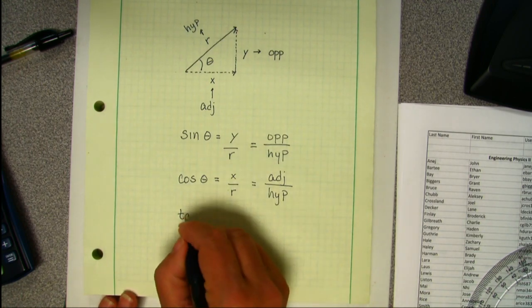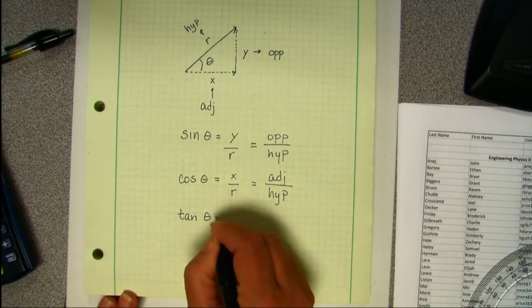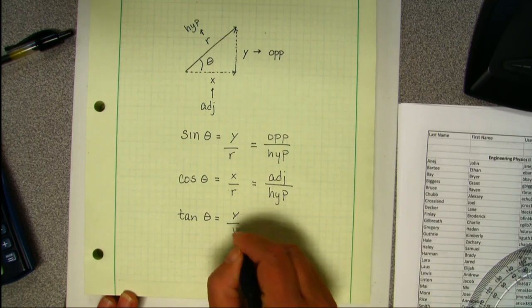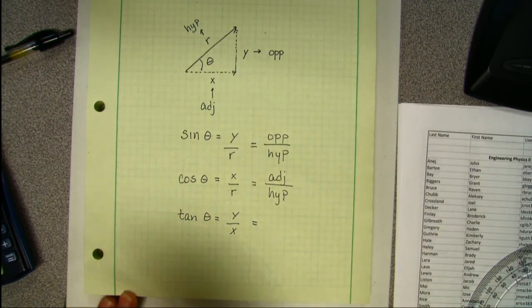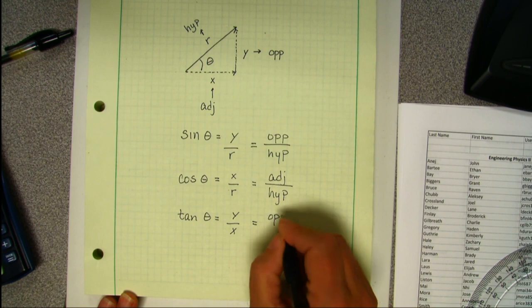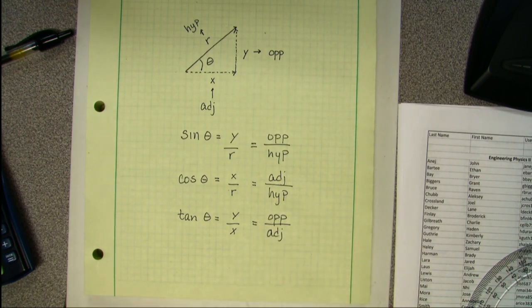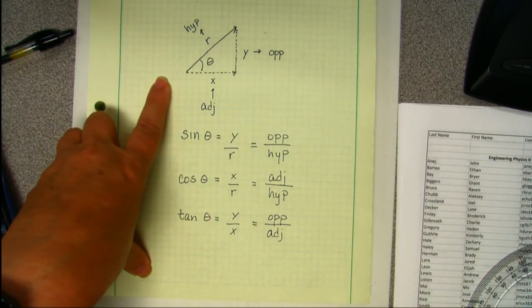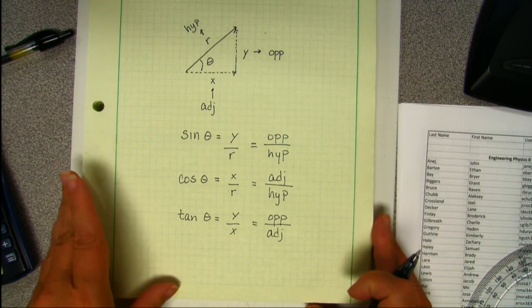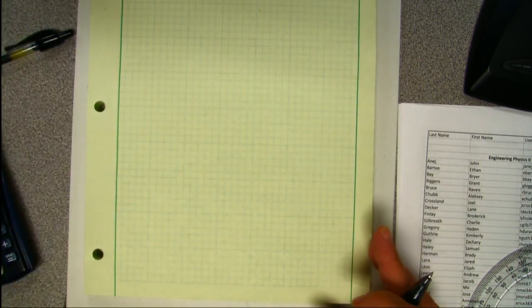Tangent of the angle is y over x, or my opposite over my adjacent. And we can use this information to find out all kinds of stuff.